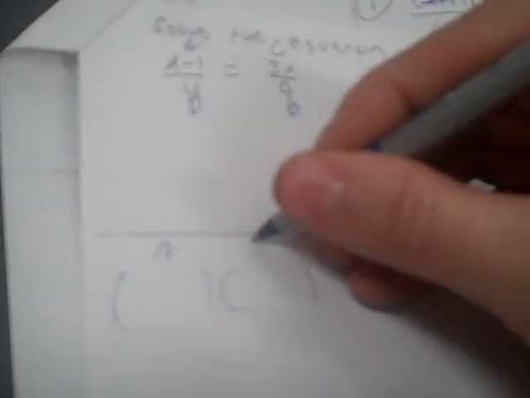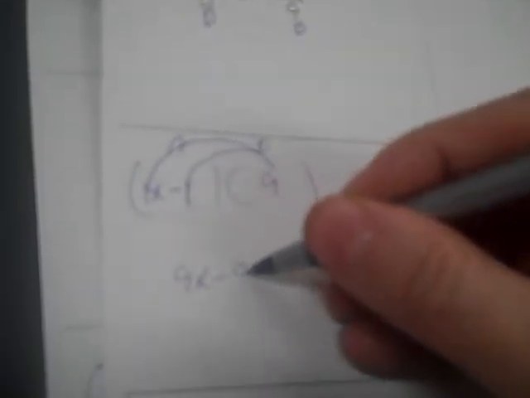All right, we're solving for x out of a proportion. Well, it's got 2 lines, so it's A, B, C, D. Okay, so my A is 1x minus 1, and the B is 9. C is 3x, D is 4. You need to distribute the 9 because of the minus sign, so it's 9x minus 9.